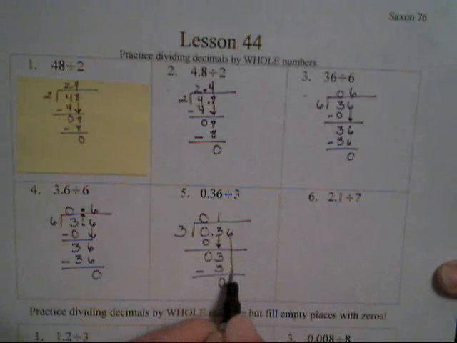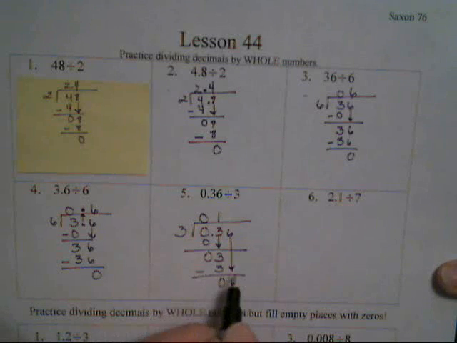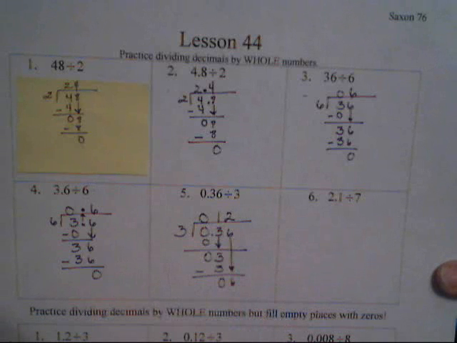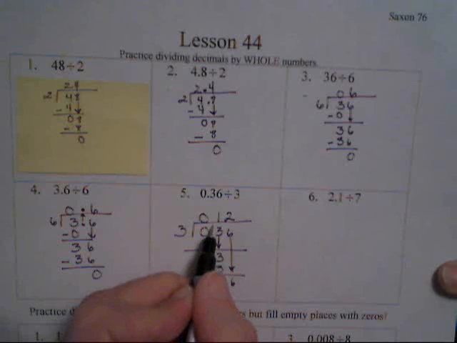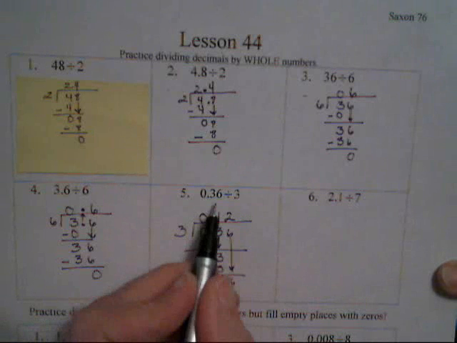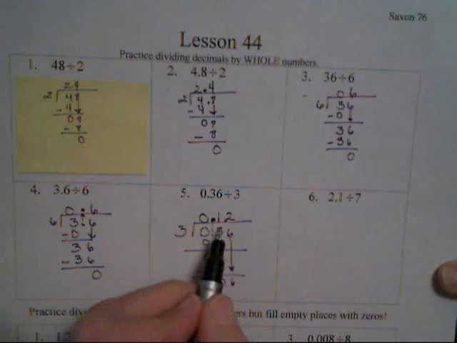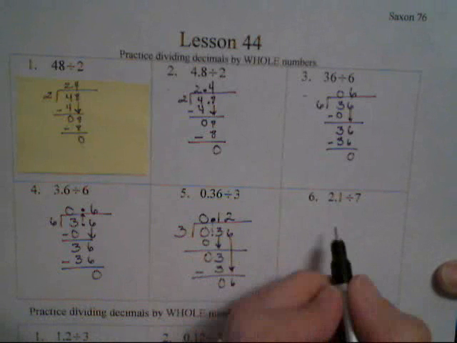Then I bring down the 6. 3 goes into 6 2 times. But I have to remember to float up that decimal. So here we go. We take this decimal and we float it straight up. So 36 hundredths divided by 3 is 12 hundredths.